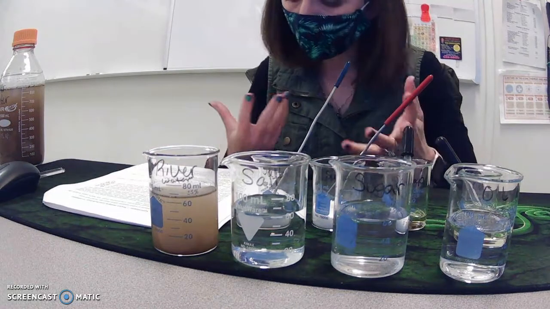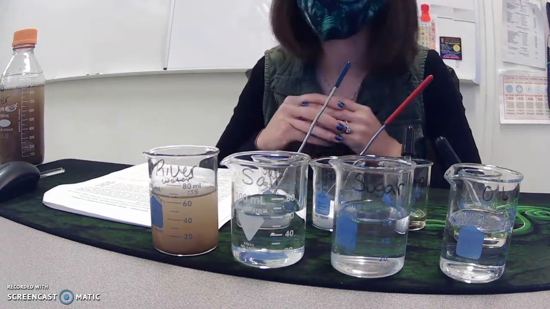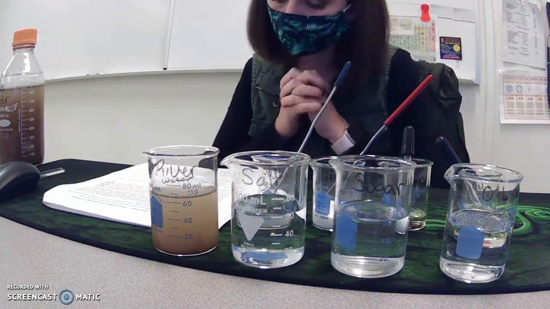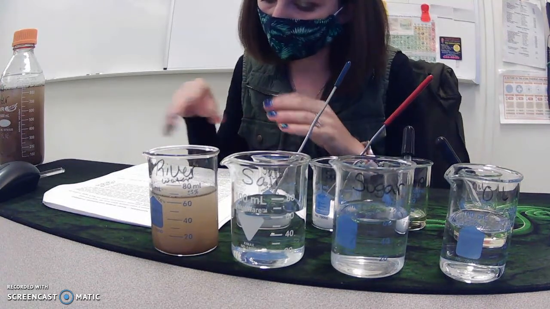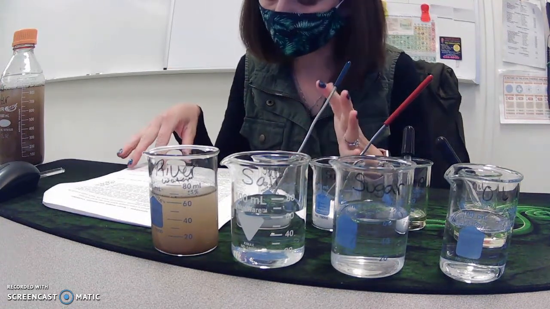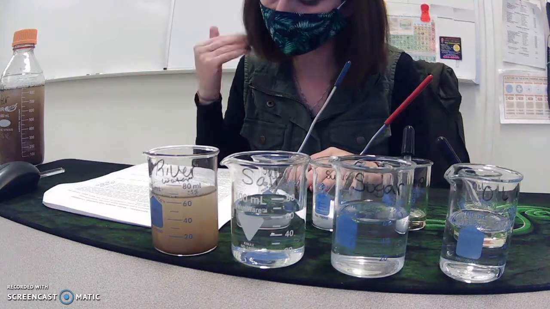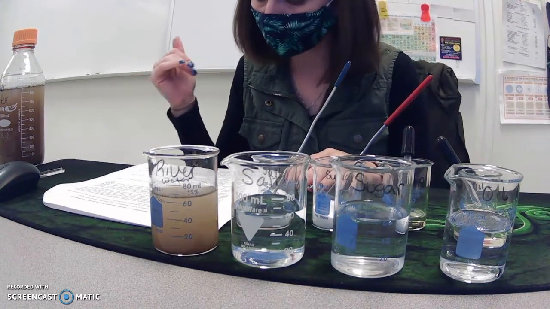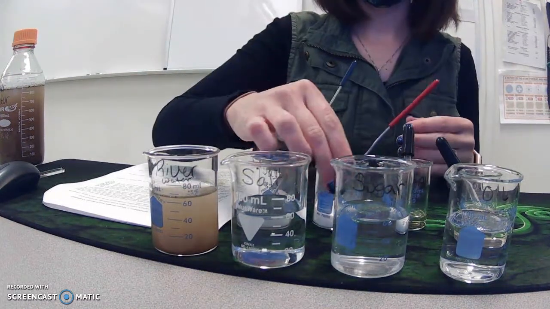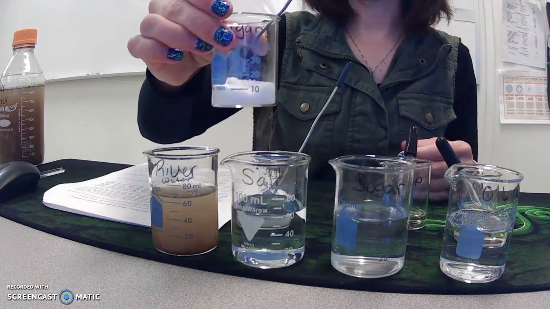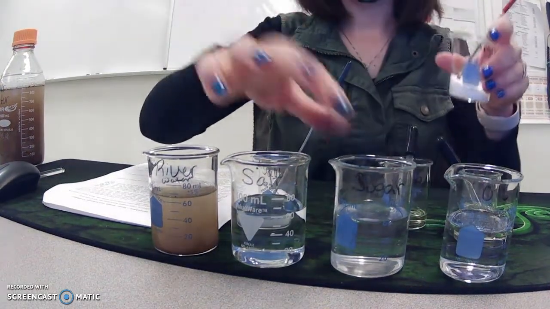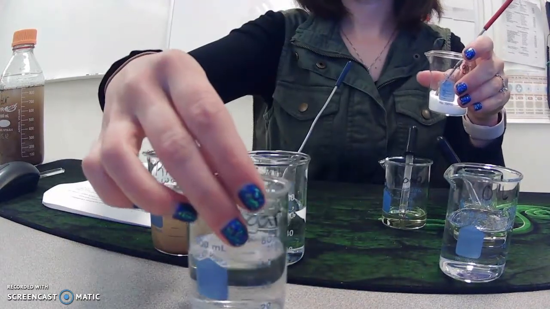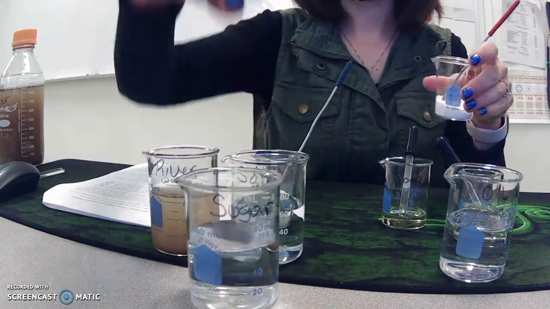Next, we want to test some polar molecules. Polar molecules are something that dissolve in water. They have partial charges. So we're going to add a scoop of sugar to the second beaker, and we're going to stir it into the water and see what happens. So here is our sugar. We're going to add it to our sugar beaker here and see what happens.